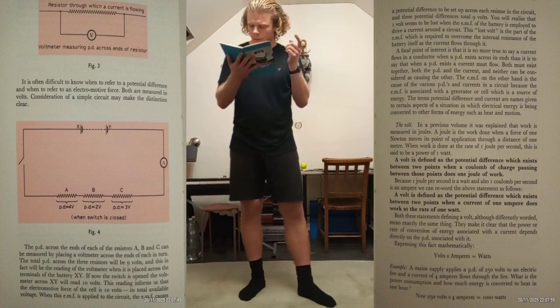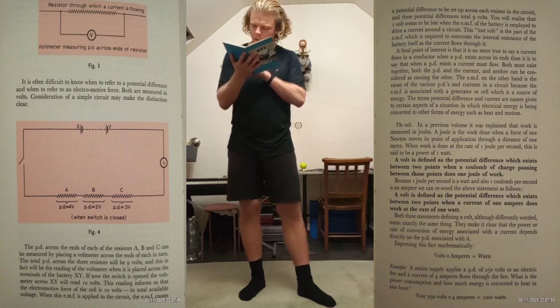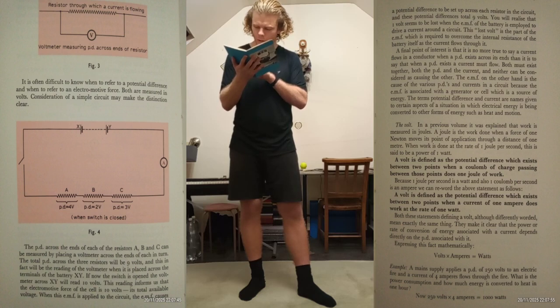Both these statements defining a volt, although differently worded, mean exactly the same thing. They make it clear that the power, the rate of conversion of energy associated with the current, depends directly on the potential difference associated with it. Expressing this fact mathematically, volts multiplied by amperes equals watts. Example: a main supply applies 250 volts to an electric fire, and a current of 4 amperes flows through the fire. What is the power consumption and how much energy is required per unit?